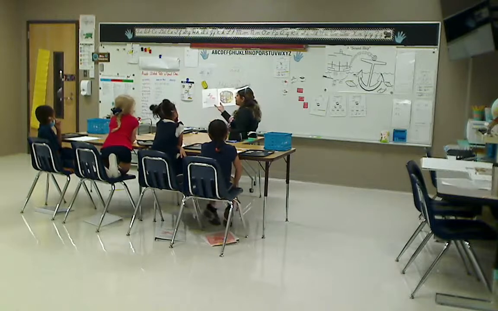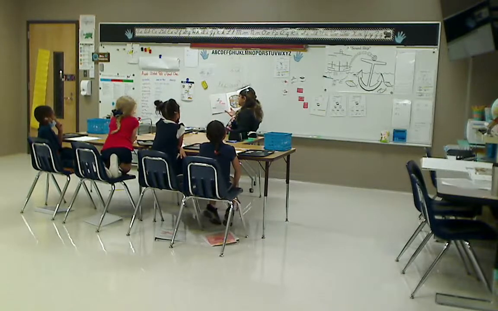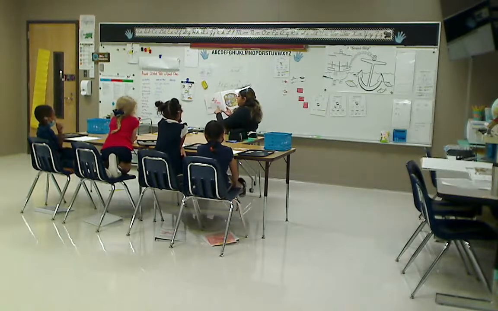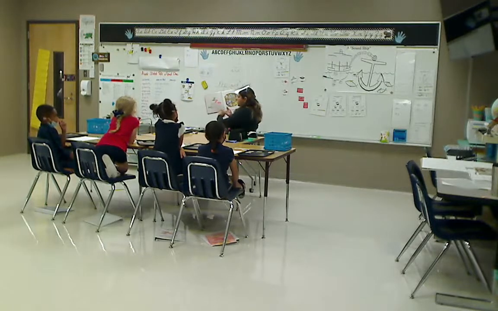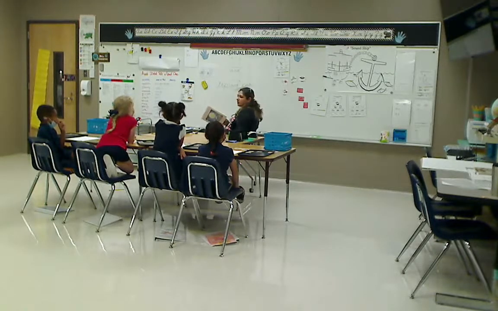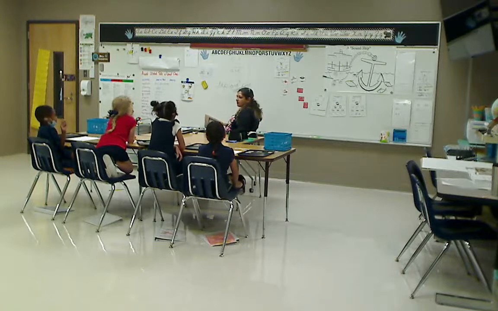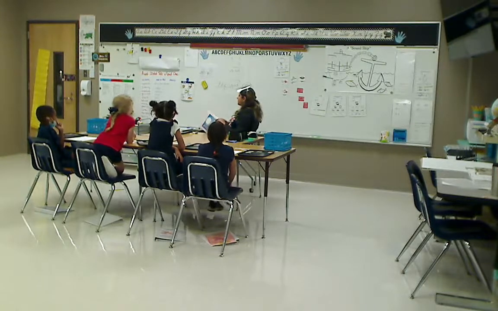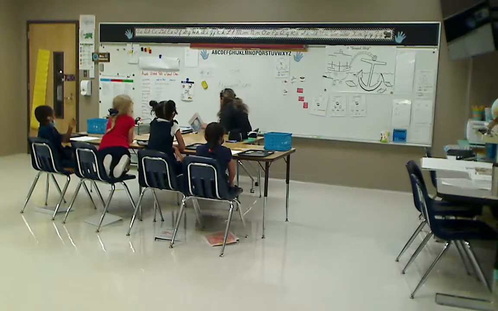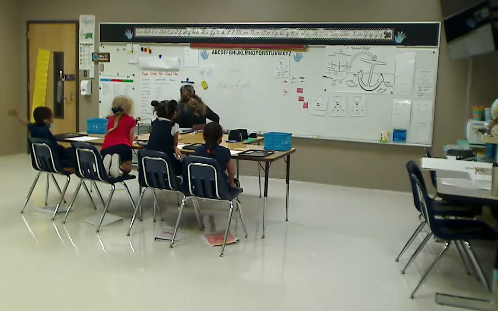And we have a vocabulary word. We have ingredients. "We must put it together carefully with just the right ingredients." So what does ingredients mean? It needs the right things to make it correct. The right things.